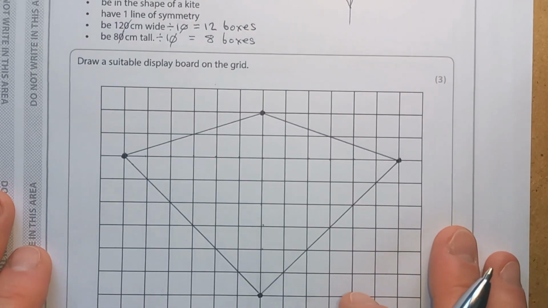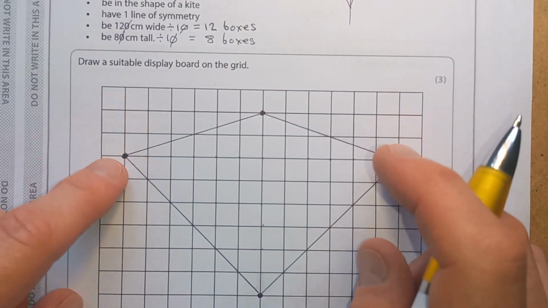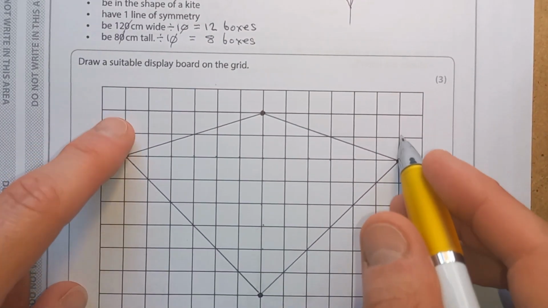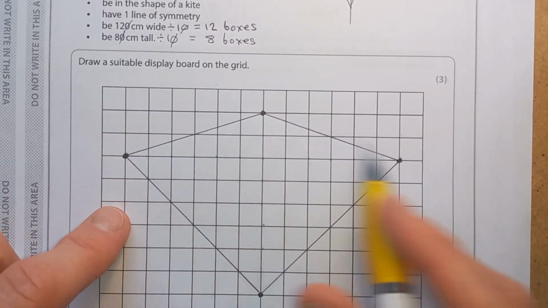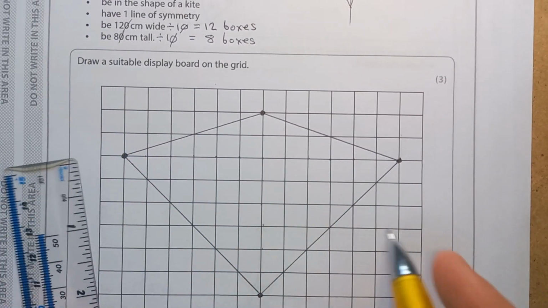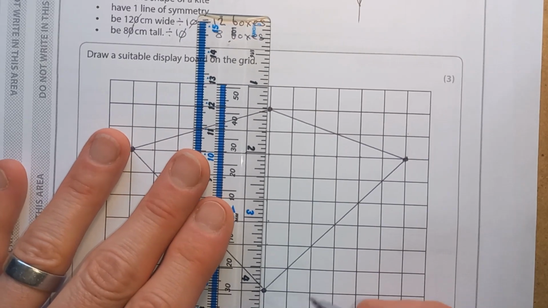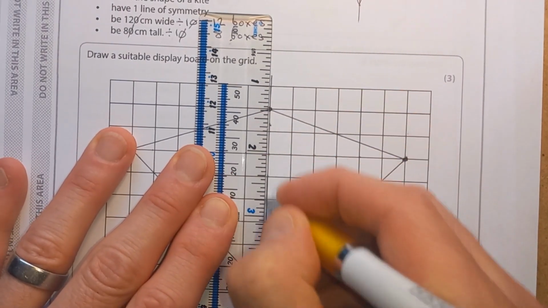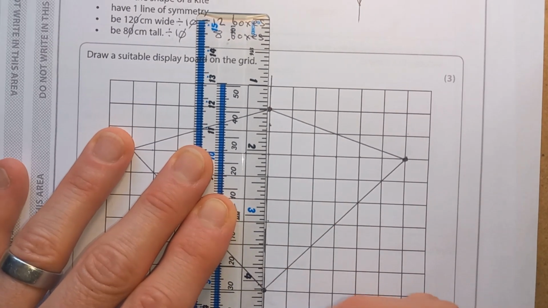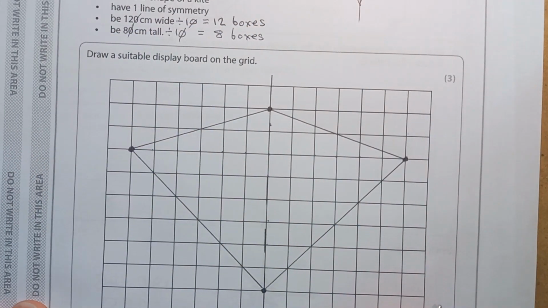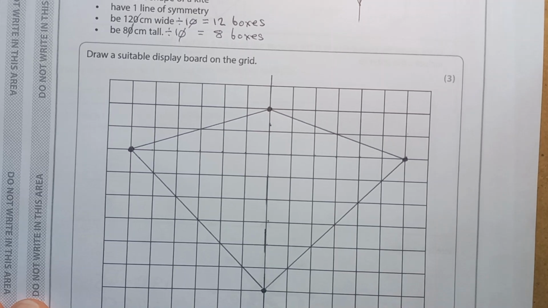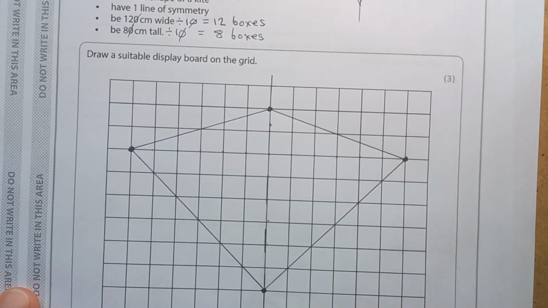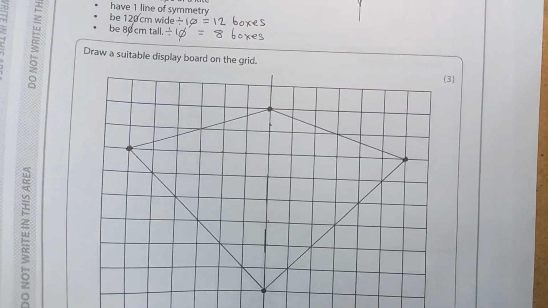Okay, now they haven't said exactly where these bits go, so these points could be a bit higher or a bit lower, it doesn't matter, so long as it's this overall shape. And what I'm going to do is just do a dotted line down the middle to show where my centre of my line of symmetry is. And that's all we're after.